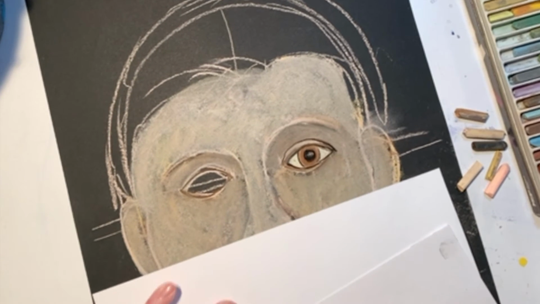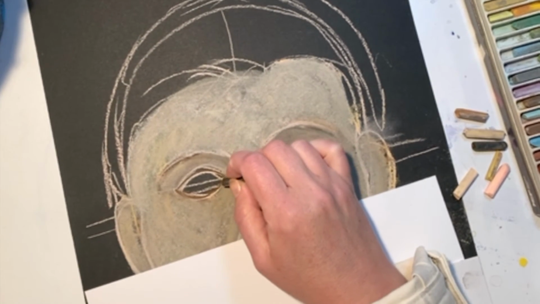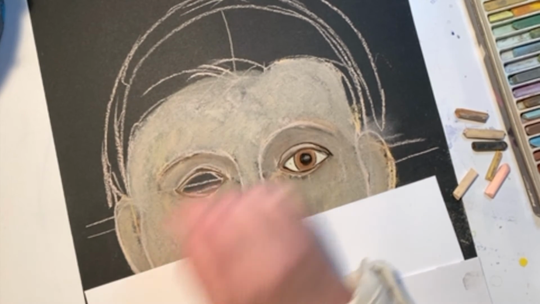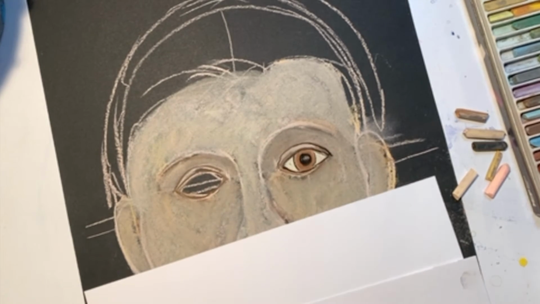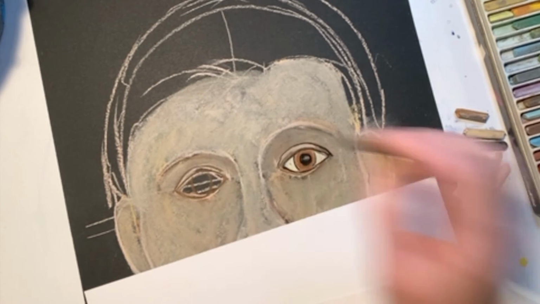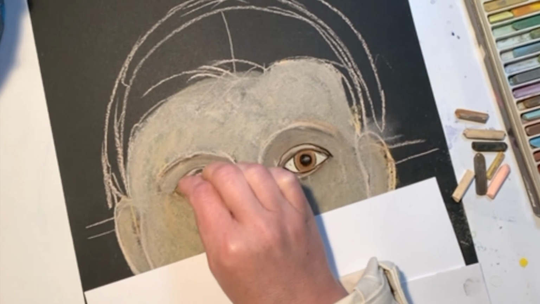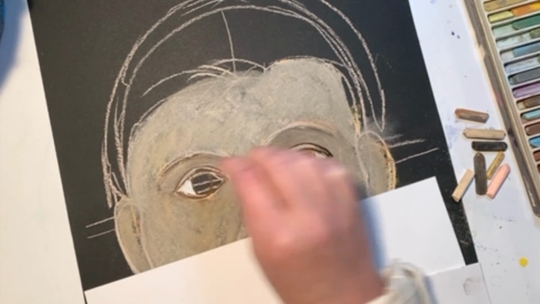And when you do this, I really want you to look in the mirror and then kind of look at the eye that you have already drawn, because they should match pretty well. I'm going to draw that eyelid. The key to getting your eye to really stand out is you want to get that white in once you have the shape.